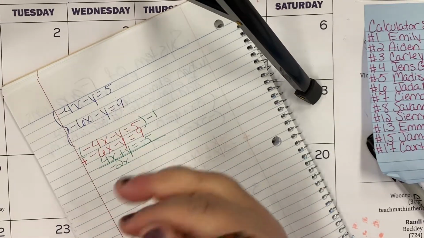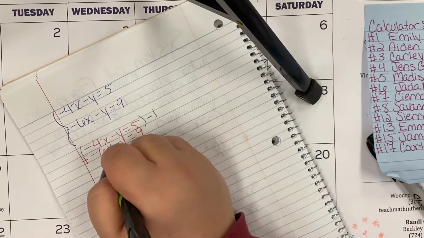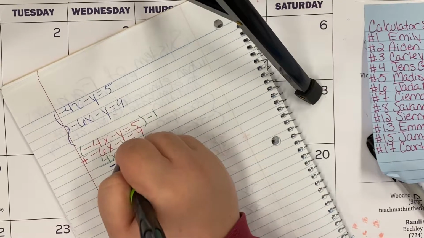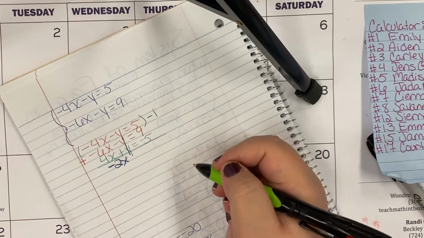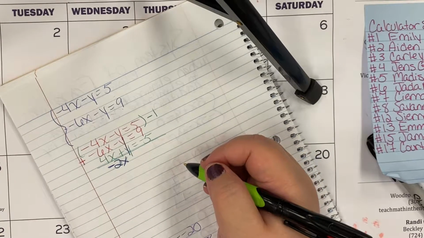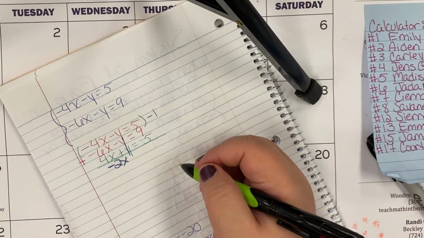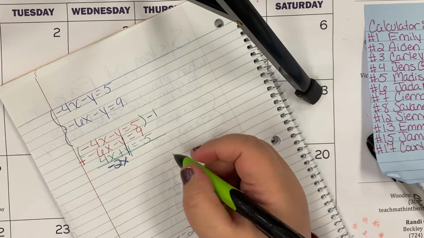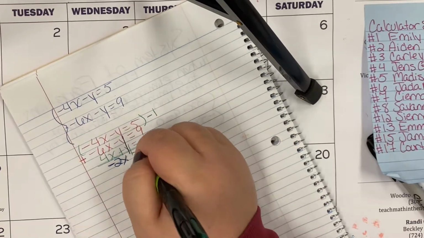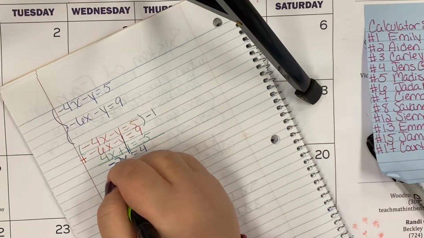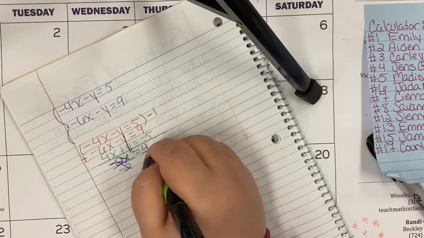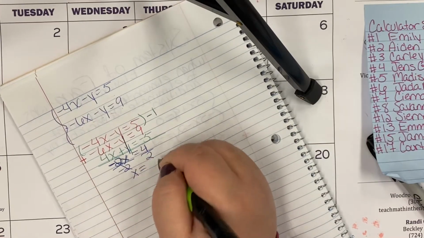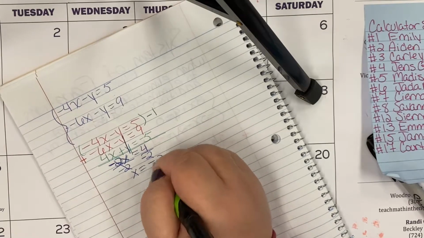My y's cancel out. That's what I wanted to happen. And then 9 minus 5 is 4. I'm then going to divide both sides by negative 2. X is going to equal negative 2.